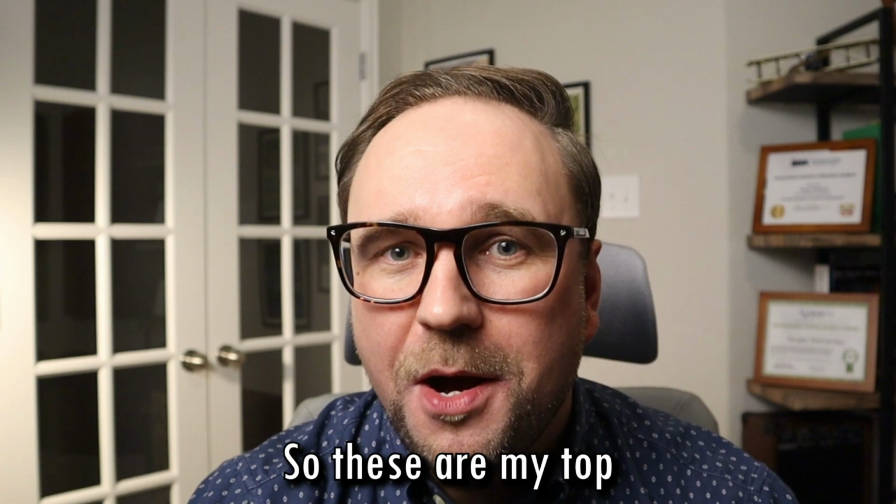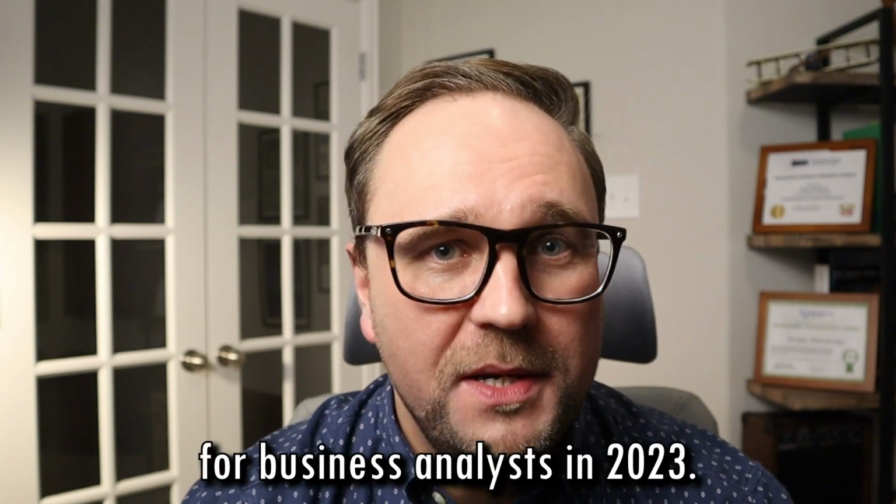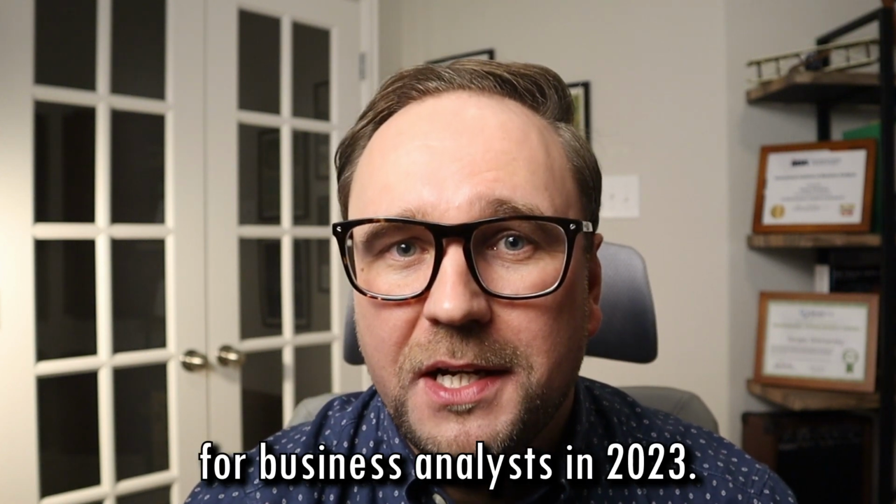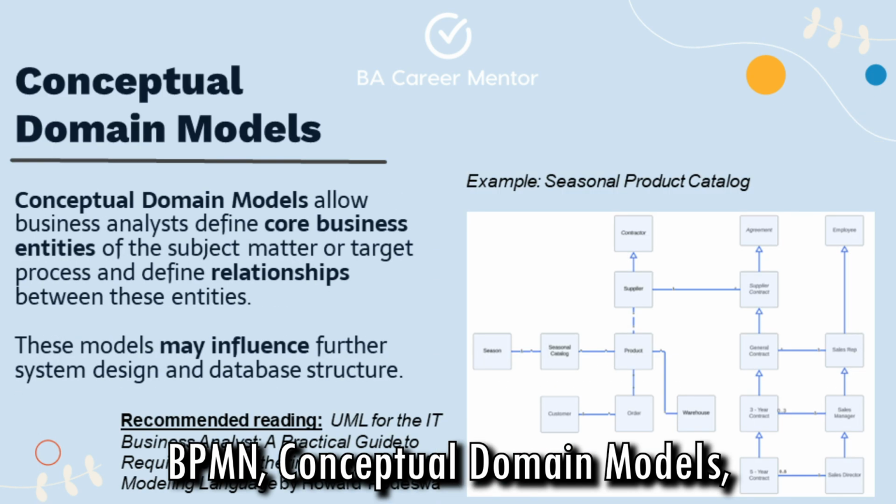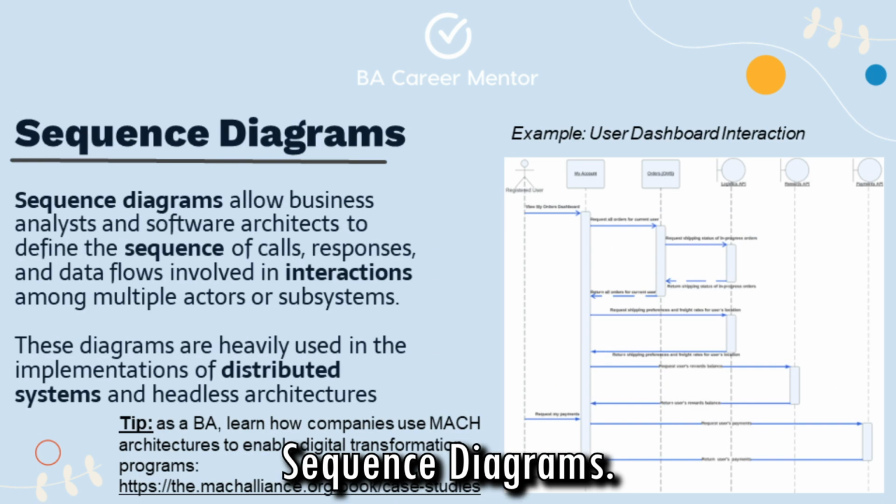So these are my top 3 modeling notations for business analysts in 2023. BPMN, conceptual domain models, sequence diagrams.